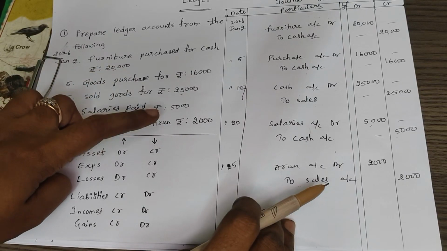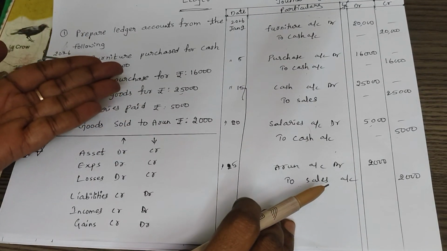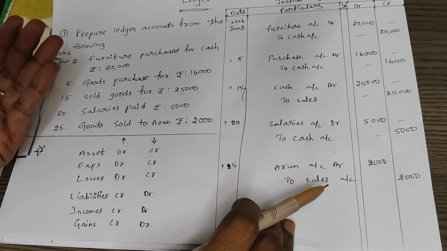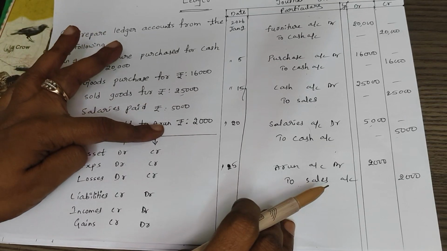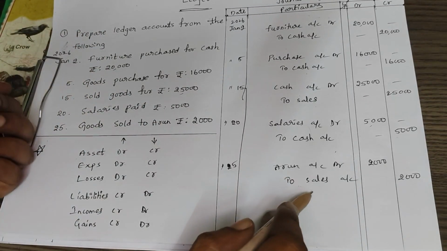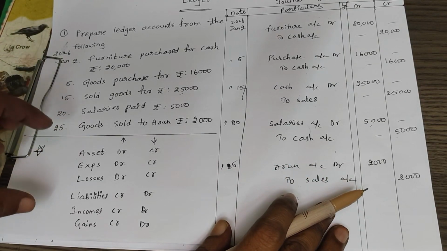And Arun is a person. According to the personal account rule, receiver's account debit, giver's account credit. When you are selling goods to Arun, Arun is the receiver, so receiver account debit. So Arun is debit, sale is the income, so it is credit. So Arun account debit to sales account. Clear?